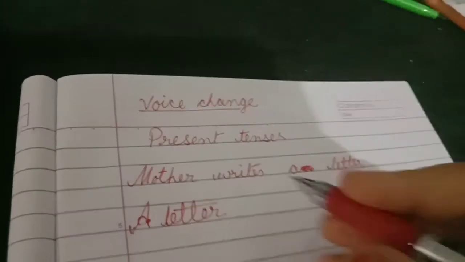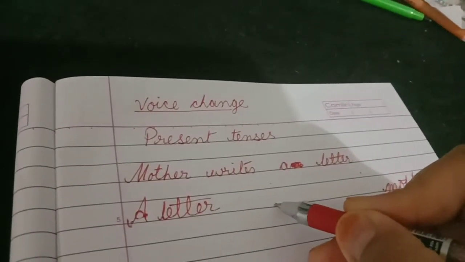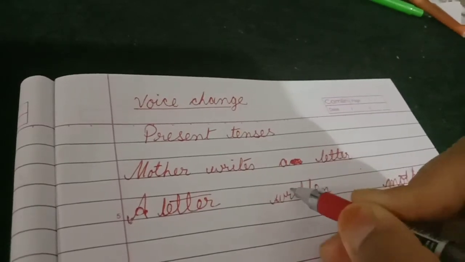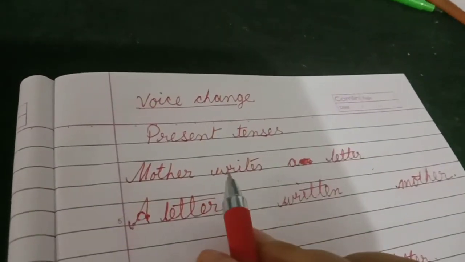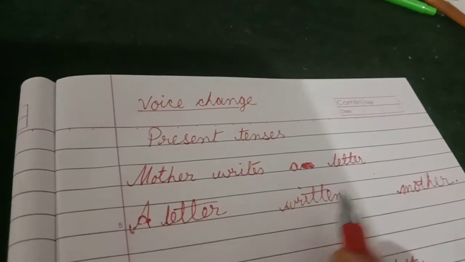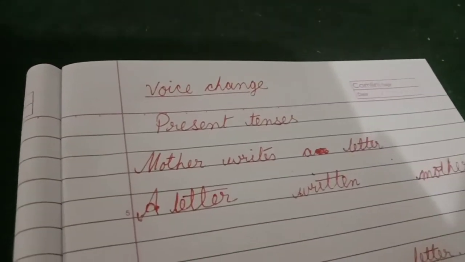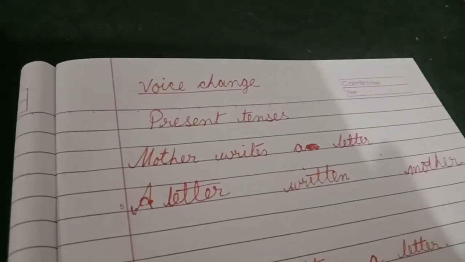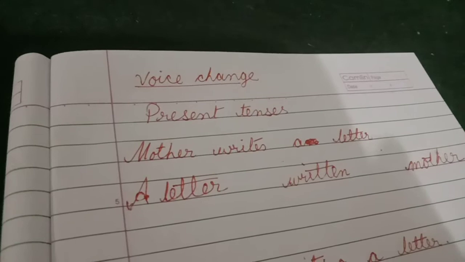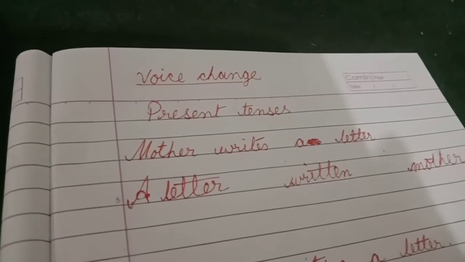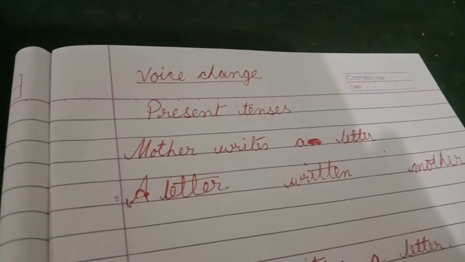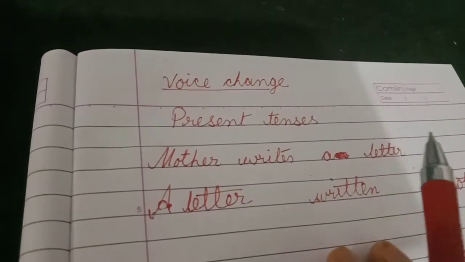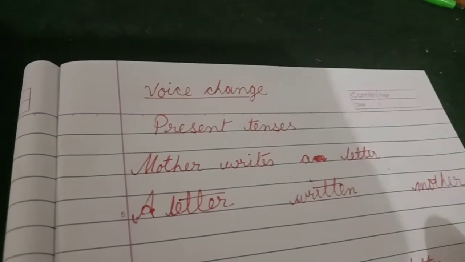Yes, so we will write the verb written. So this is the third form of the verb write, right? So, a letter written mother. Is this a sentence? Can we call this a sentence? No, we cannot call this a sentence since it doesn't have a complete meaning. All right, so we have to give a meaning to this sentence. How will we give meaning? How will we add meaning to this sentence?